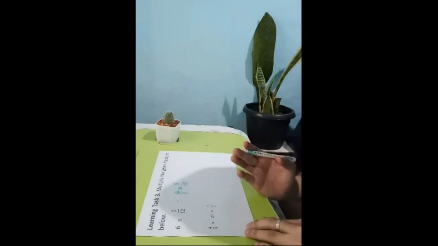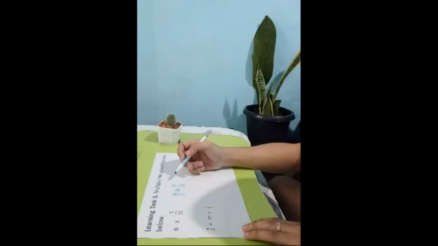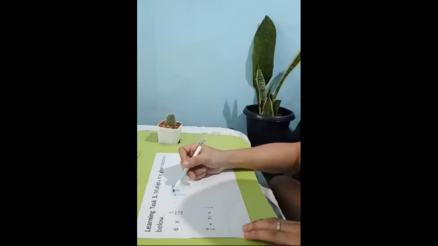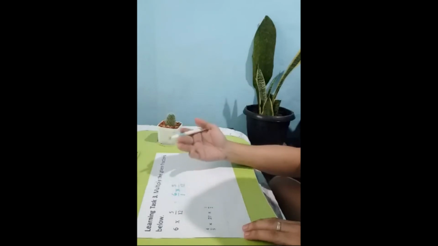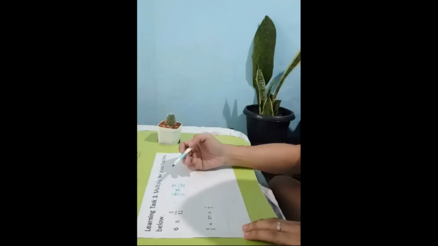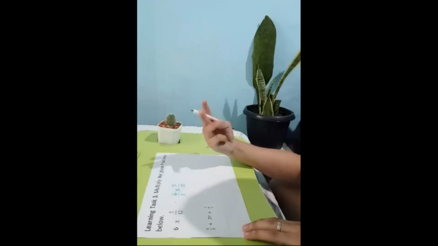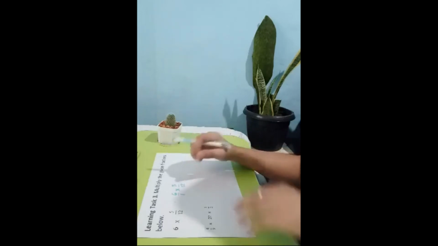So, paano nga mag-cancel out? Tingnan natin ang ating mga numbers diagonally. So, we have 5 and 1, 6 and 12. So, iisip tayo ng digit na pwedeng mag-divide sa kanila equally. Meron bang digit na pwedeng mag-divide kay 5 and 1? Wala. How about 6 and 12? Meron. Ano-ano yon? We have 2, we have 3, and we also have 6.